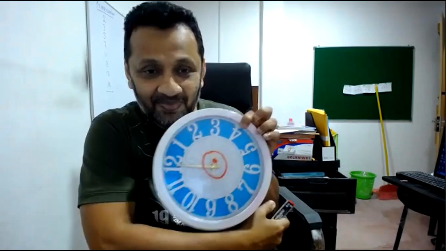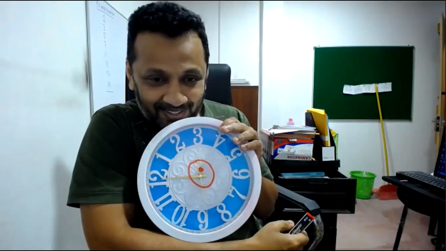Nucleus. So this is central nucleus. Nucleus is in the center. Their nucleus is in the periphery.